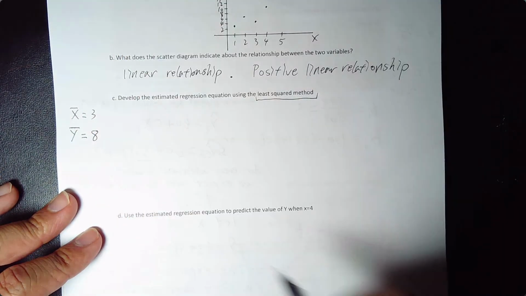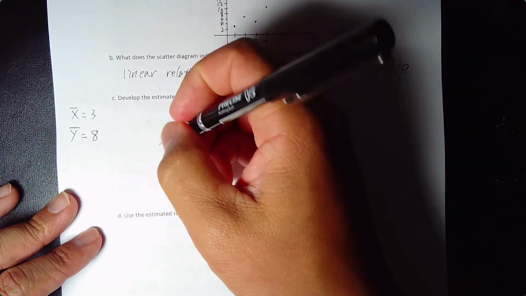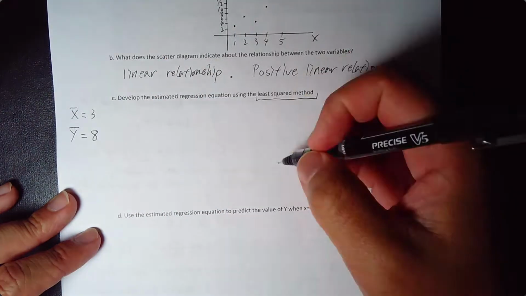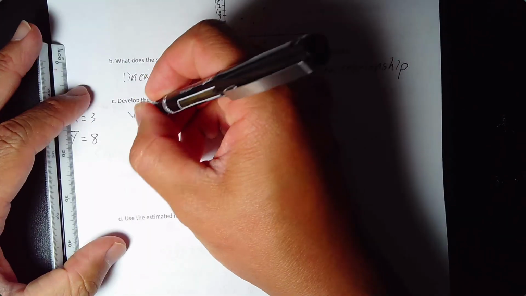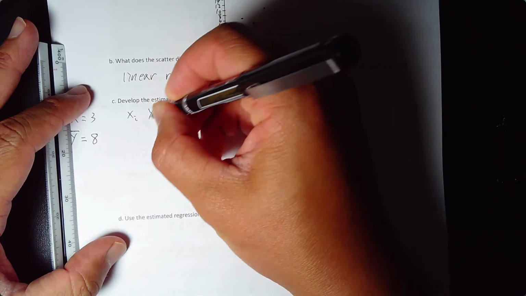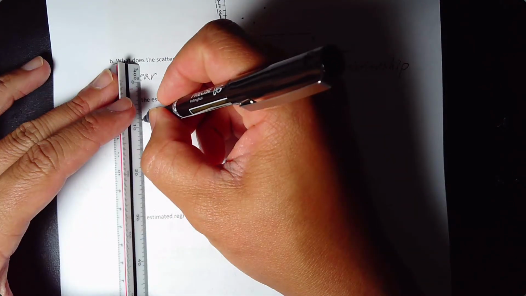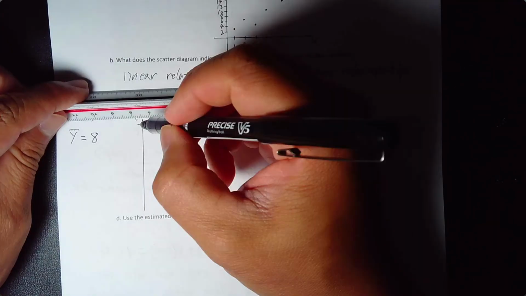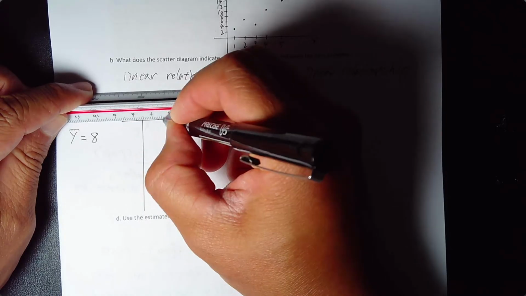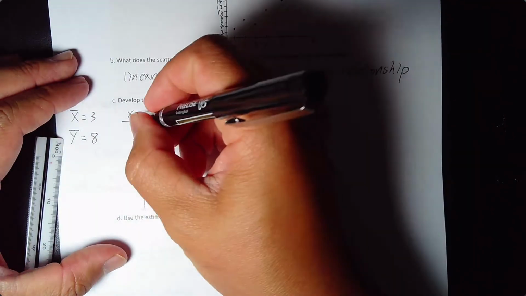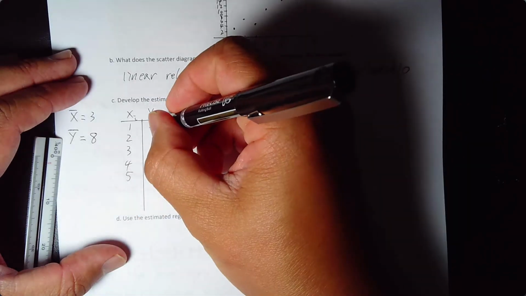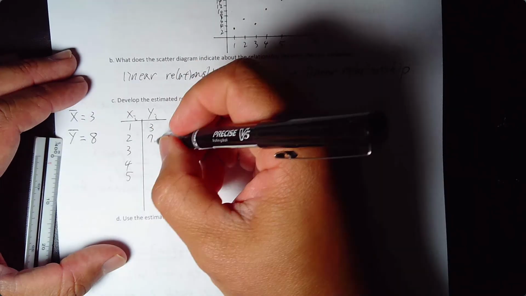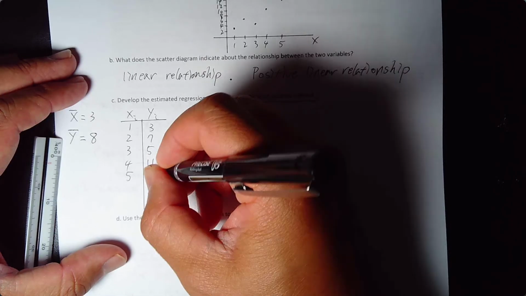Next, we're going to use our table method. We're going to have our xi, yi. Go ahead and copy those down: 1, 2, 3, and then yi: 3, 7, 5, 11, 14.